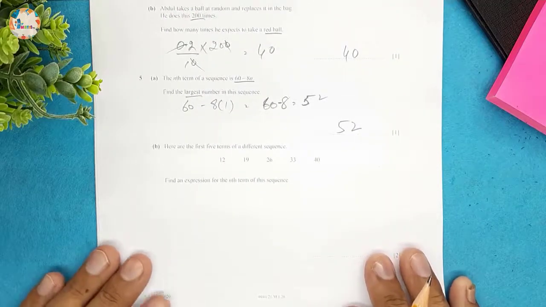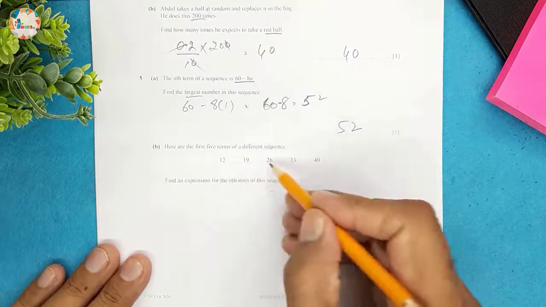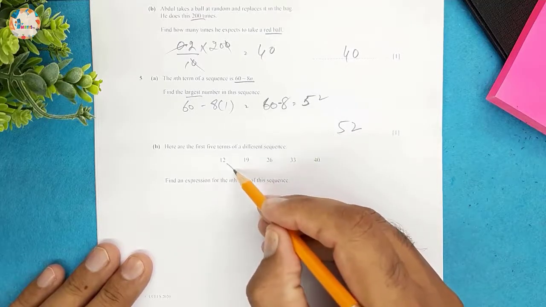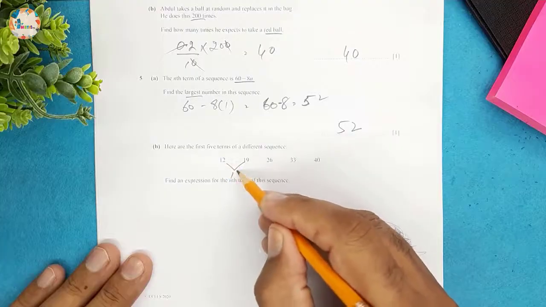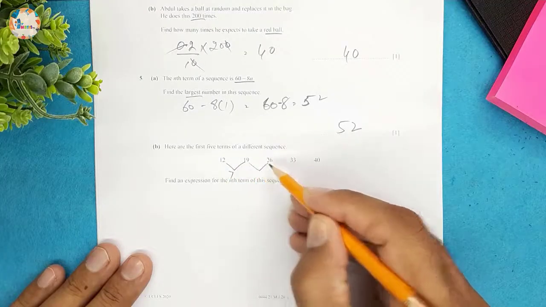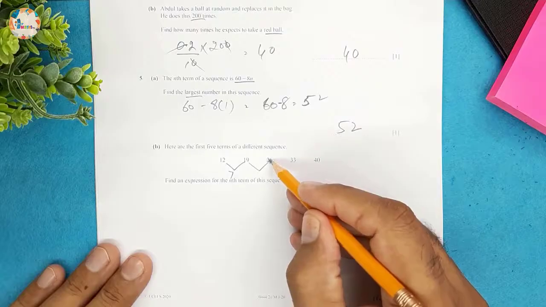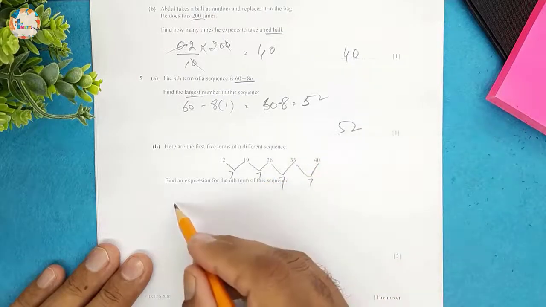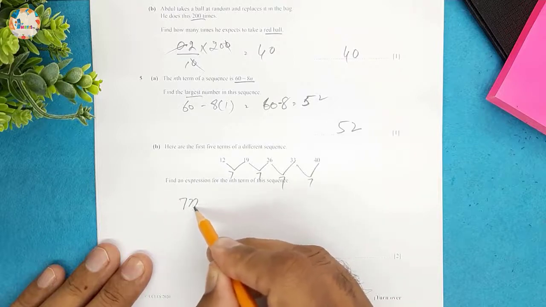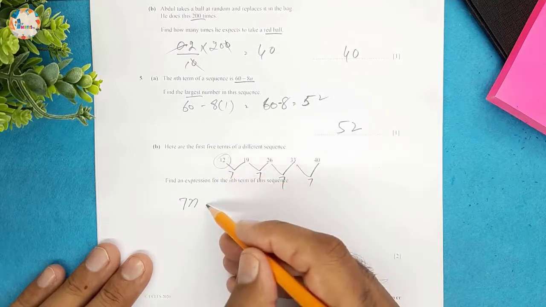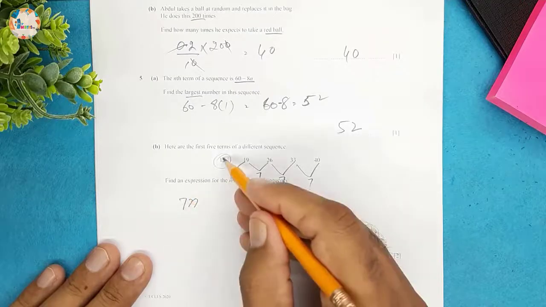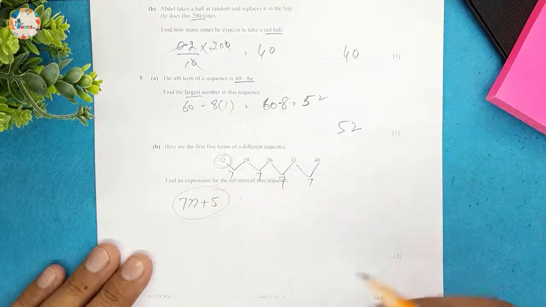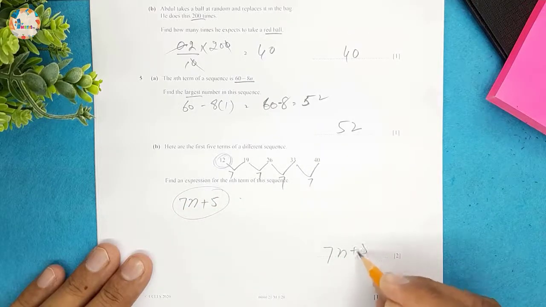Then here are the first 5 terms of a different sequence. Find an expression for the nth term of this sequence. So we'll be finding the difference between these two terms. 19 minus 12 will be 7, and 26 minus 19 is also 7. This is also resulting in a difference of 7, so it will be 7 into n. If we replace n equal to 1, we will get 7, but we need 12, so we'll be adding 5 to this one. So this will be our nth term formula, 7n plus 5.